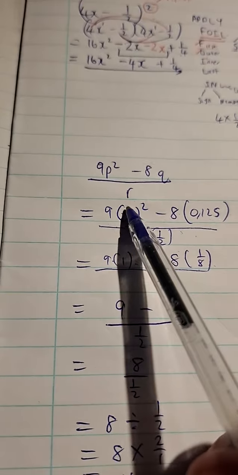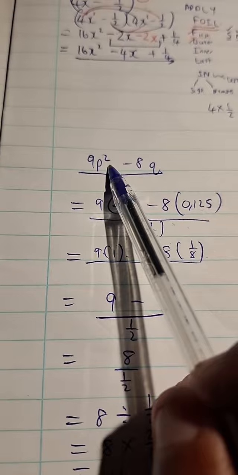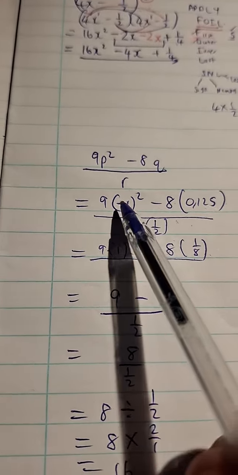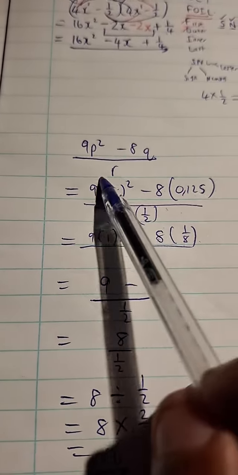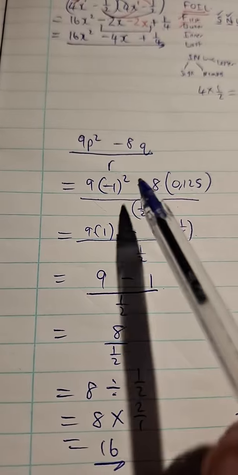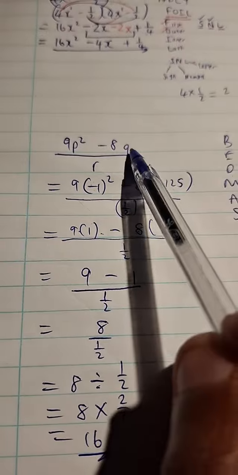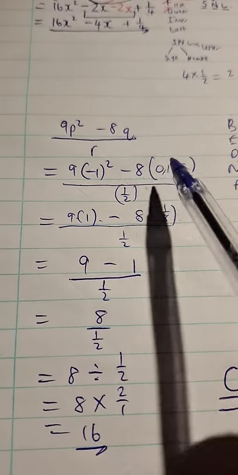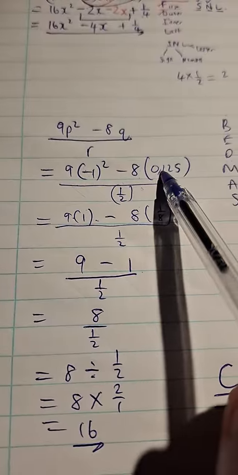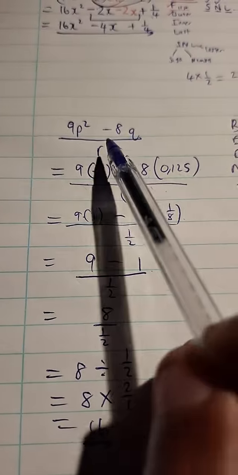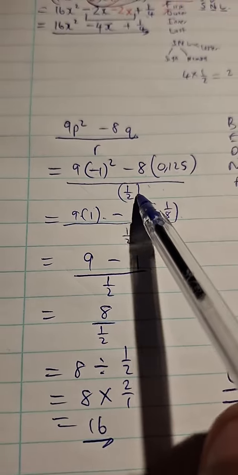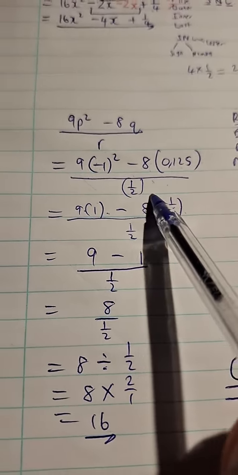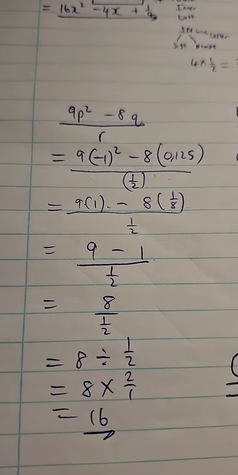Remember, they said P is -1. So in the place of P, what did you do? You wrote -1, the whole thing squared, minus 8. They said Q is 0.125. In the place of Q, you wrote in brackets 0.125. They said R is half. In the place of R, you wrote half. Then after that, what did you do?